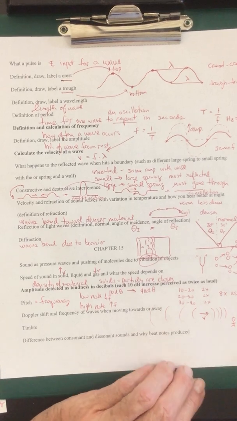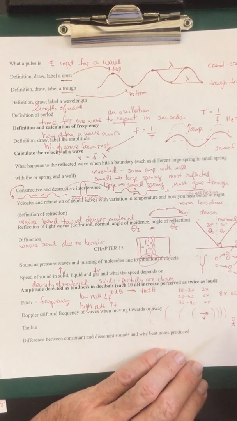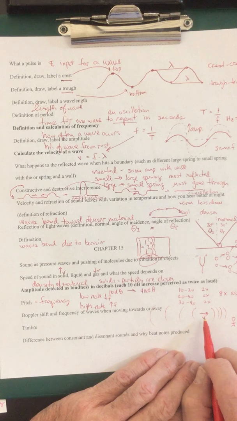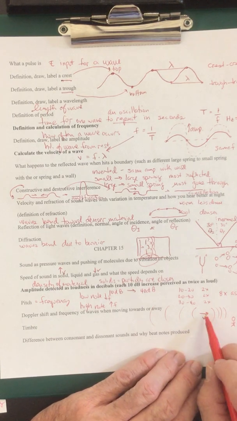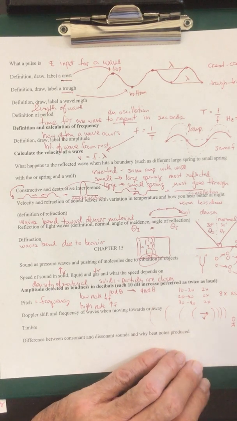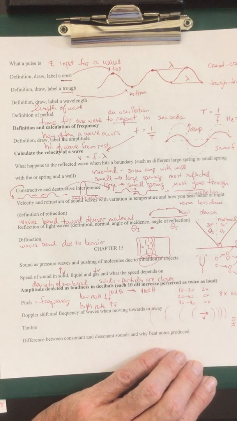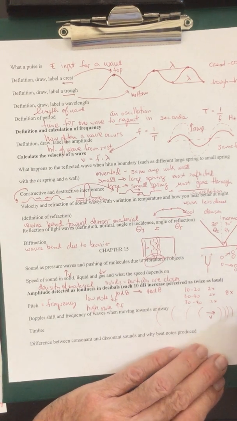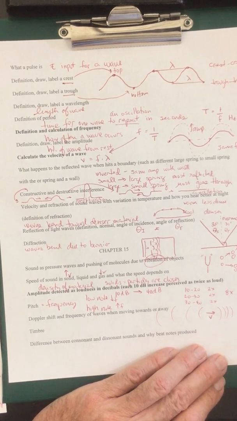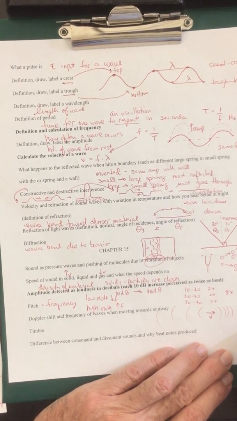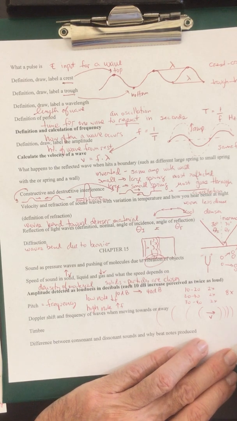So the person who's standing over here, as the object's coming towards them, is receiving the sound of the object, but also it's being pushed faster because of the movement of the object, so you get these faster waves. If waves are coming to your ear faster, it's going to be increasing the frequency, which of course will increase the pitch.